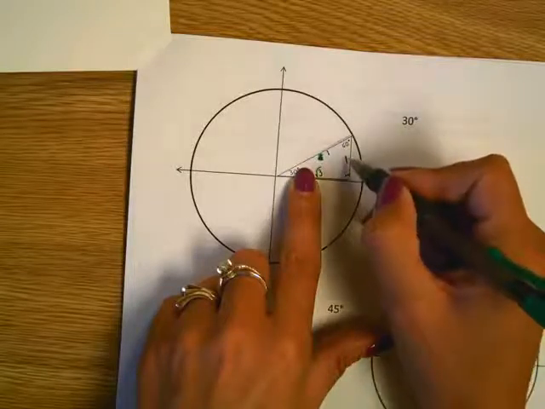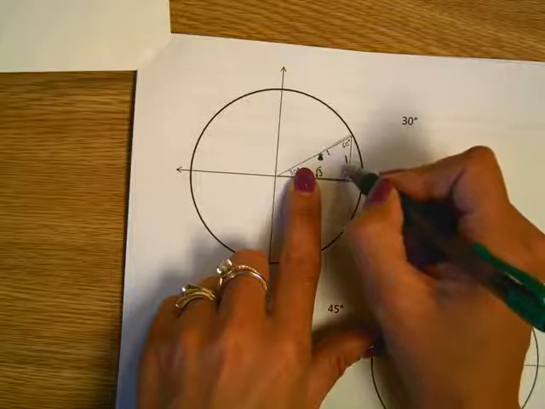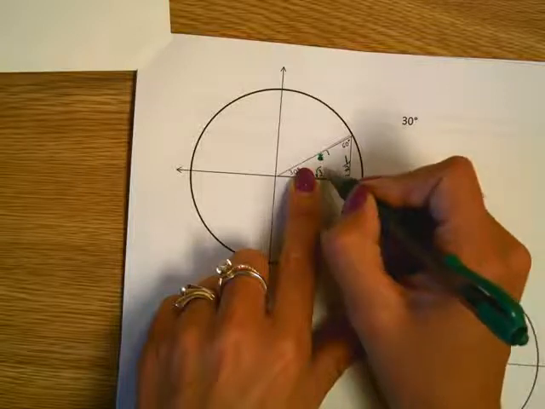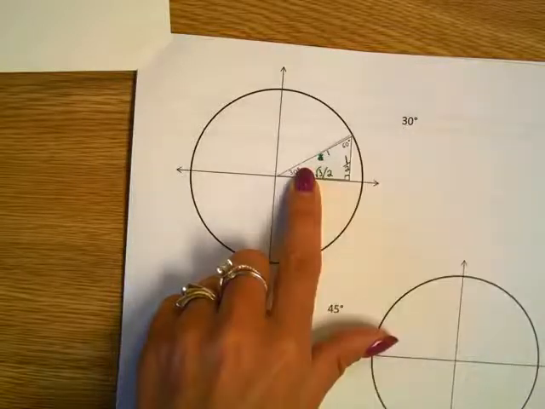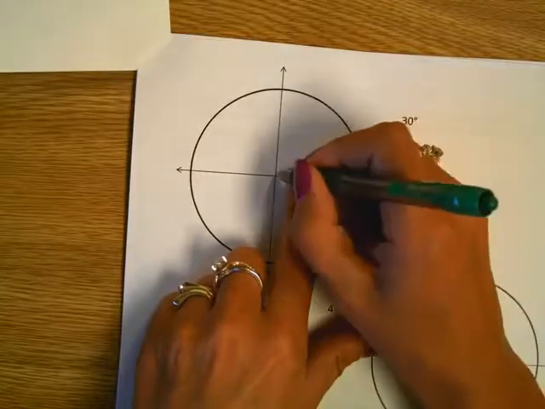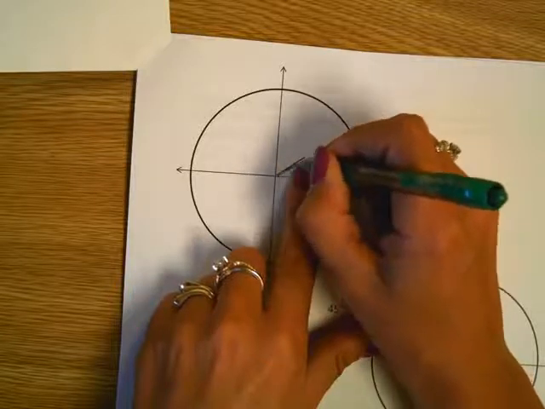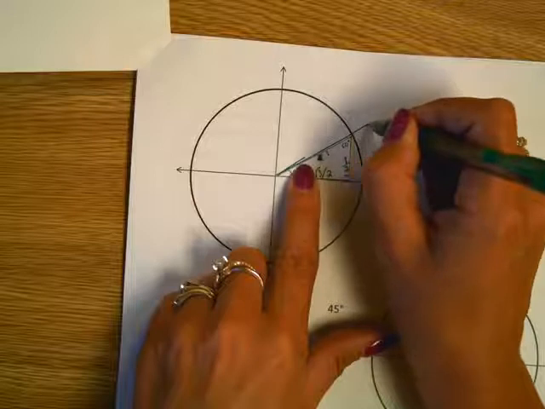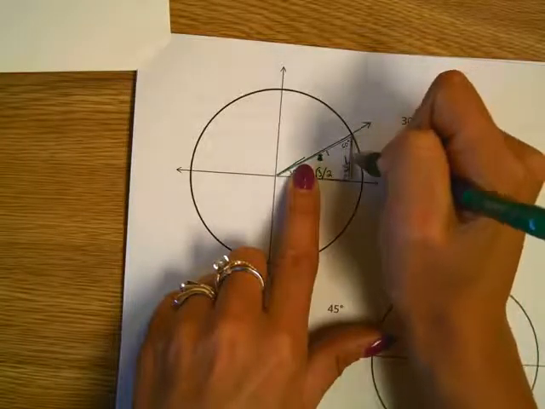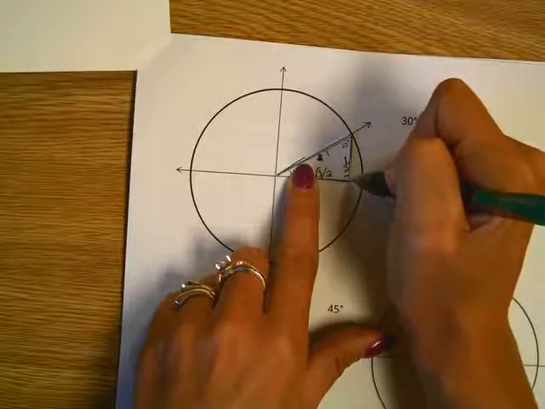What's going to happen to this short leg? Instead of being 1, it's going to be 1/2. And then the long leg, instead of being square root of 3, it's going to be square root of 3 over 2. Okay? So now, we are going to sketch in the 30-degree angle. Make your 30, 60, 90 triangle.